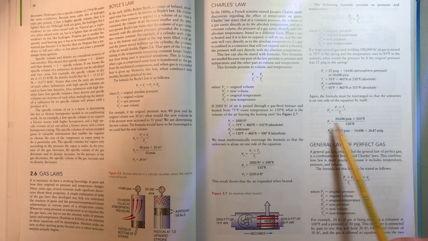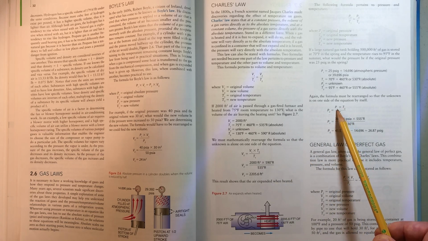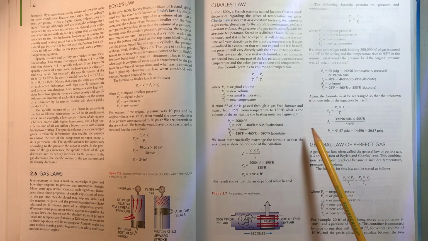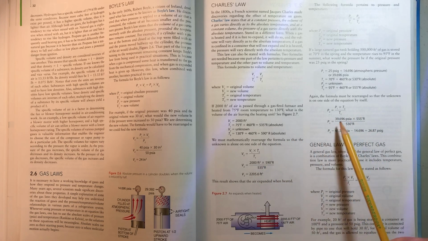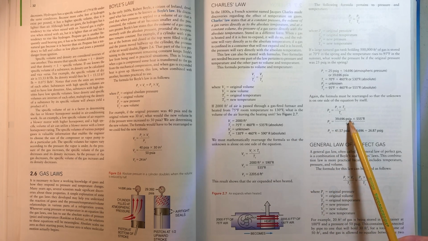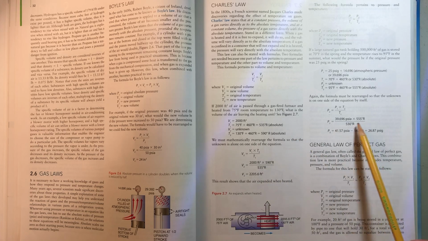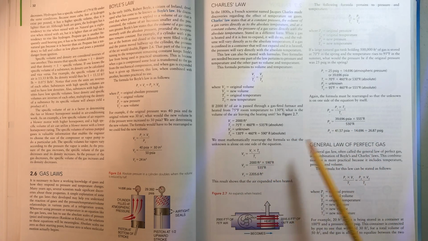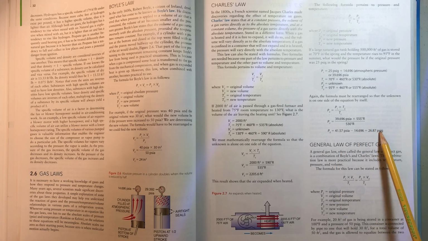We rework the formula because this is what we're looking for, pressure 2. So that's going to leave us pressure 1 times temperature 2 divided by temperature 1, which gives us our 39.69 pounds per square inch absolute times 555 degrees Rankine, and that number we're going to divide by 530, and then we're going to convert the pressure back to gauge pressure.